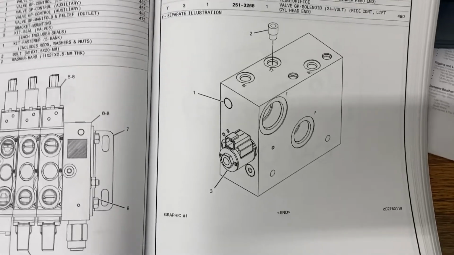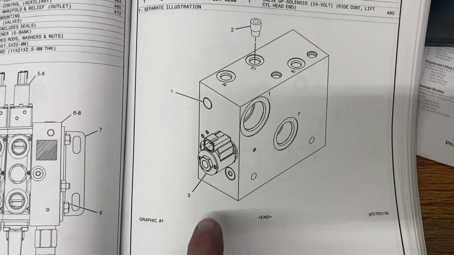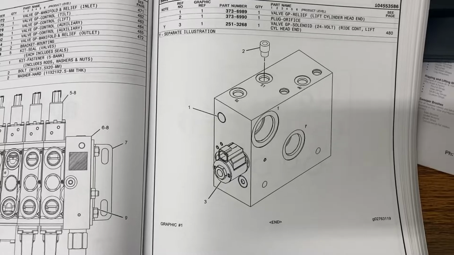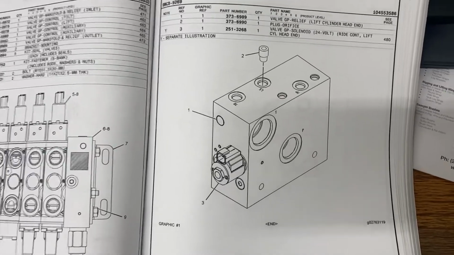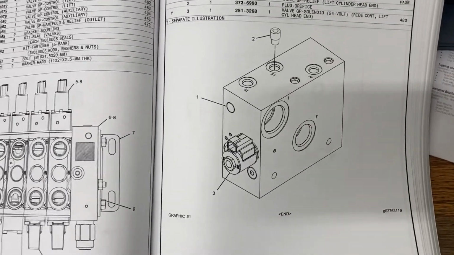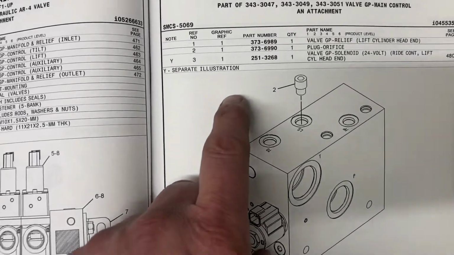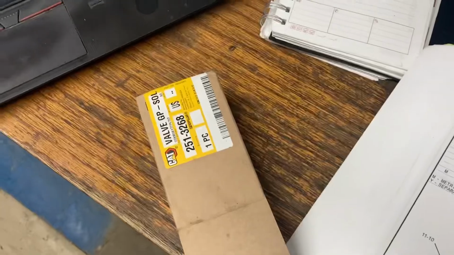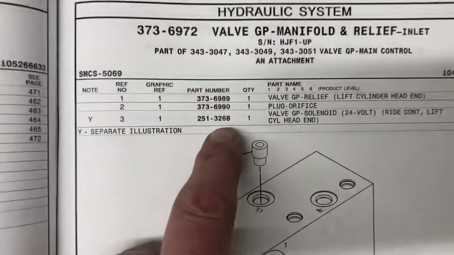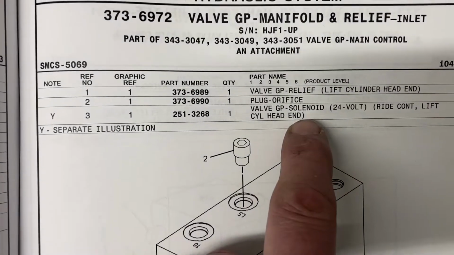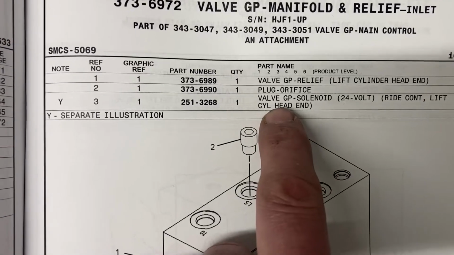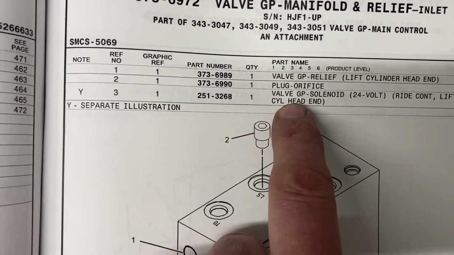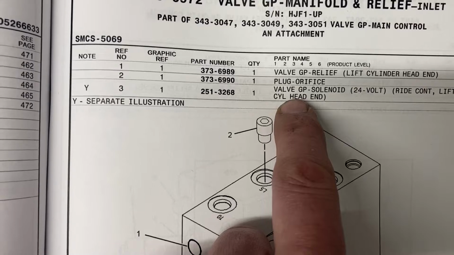The warning that comes up on the monitor is even more vague. Number 3 on here. Let's see, and then our service manual said hydraulic lockout solenoid valve. It named it something different. Now let's go here and see 2513268. Yeah, that's the valve that we need. Now let's see what it says. Solenoid valve, ride control, lift cylinder head end. Yeah, look at that, eh?